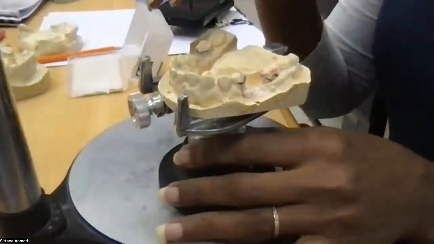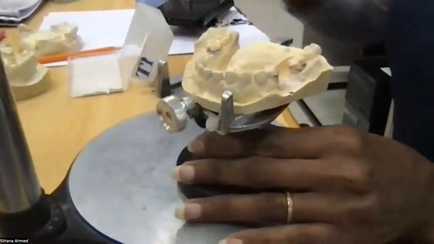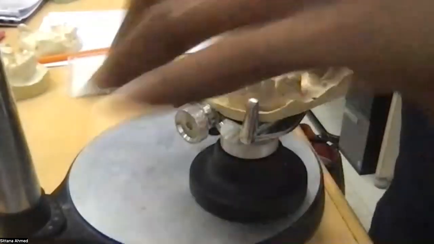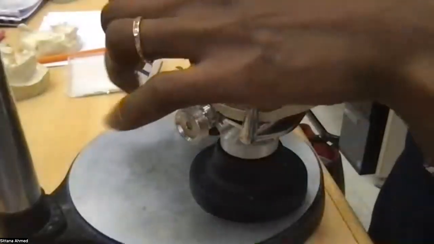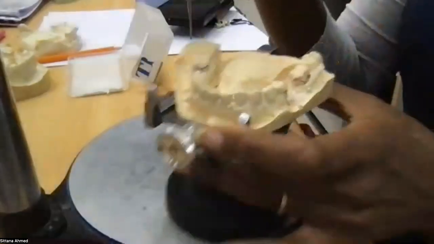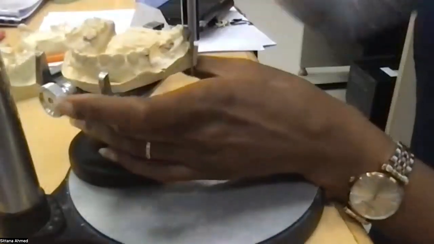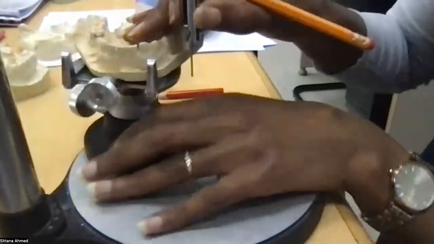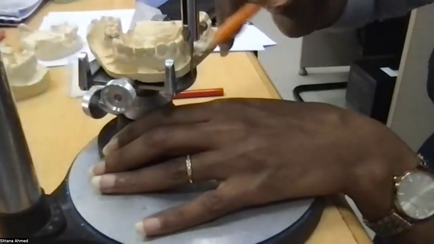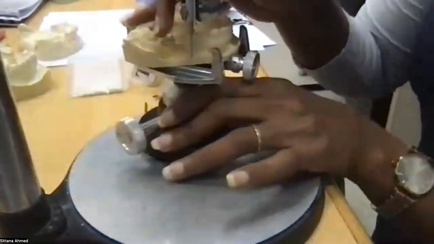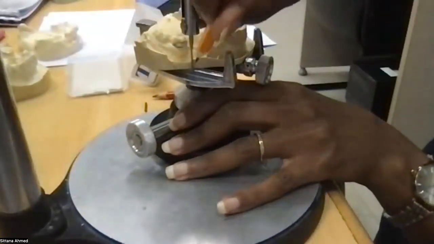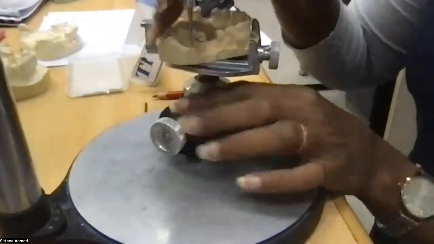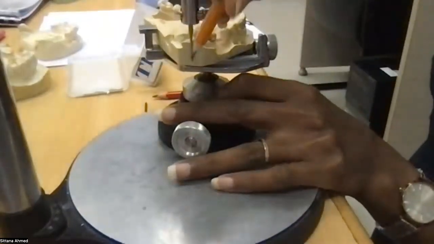This way, I can lock my survey and tilt, which is the path of insertion, and I can do my tripoding, which goes as making lines all around at the same tilt. So one line here, one line here, and one line here. You can make as many lines. Three are enough as long as they are far from each other.